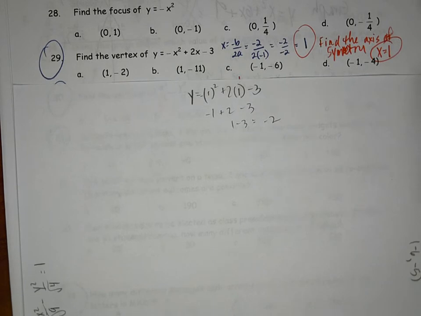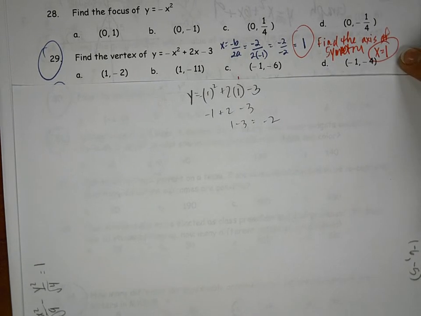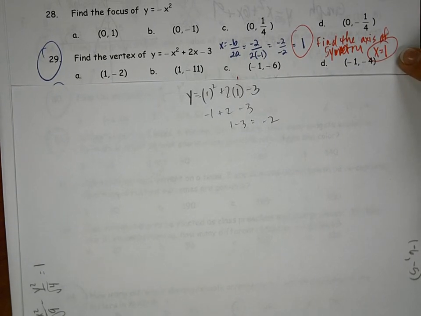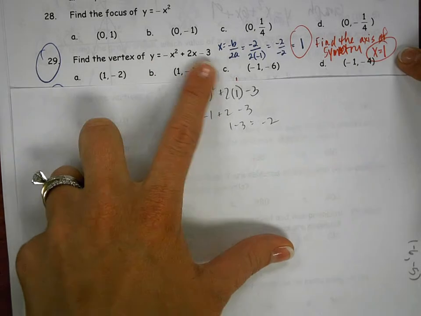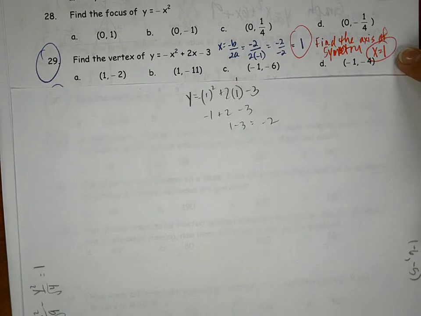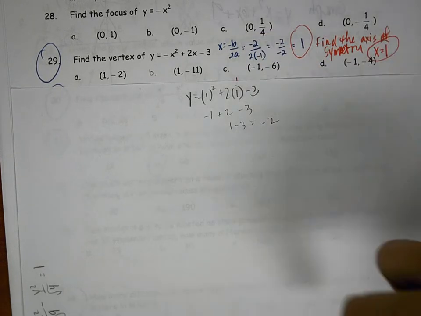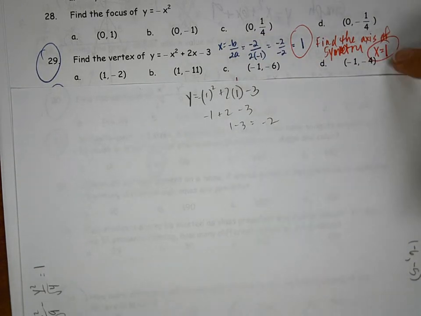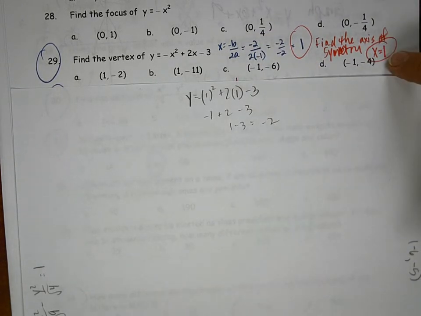One of the questions on your test, though, is just to find the axis of symmetry. So if you have this and you're finding the axis of symmetry, it's always what? The x value of the vertex. So as long as you know how to do the negative b over 2a, you don't have to go further. You'll find that x equals 1 for your axis of symmetry. Questions? Okay.